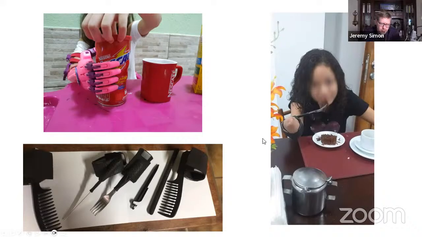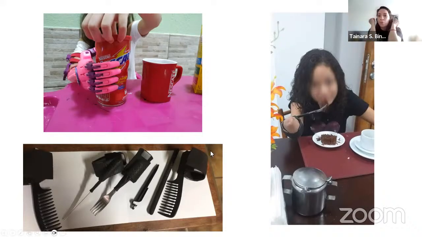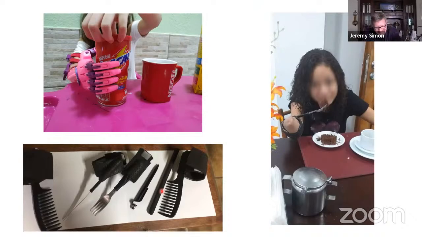So this is what I did. She ate with the amputee part before, and I created these things here. This thing here was printed, so she can use the amputee part to use the computer like this.